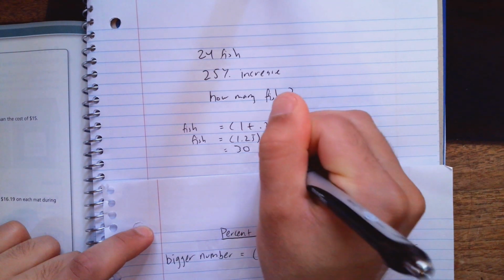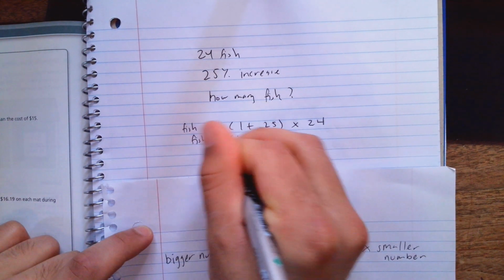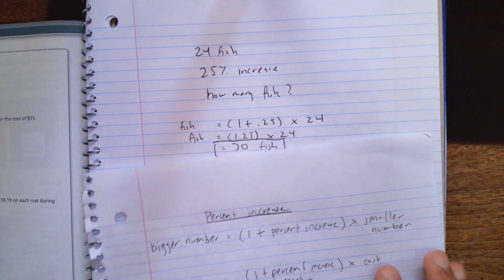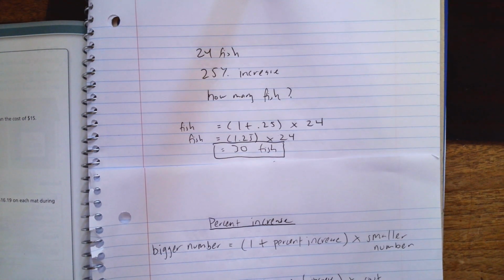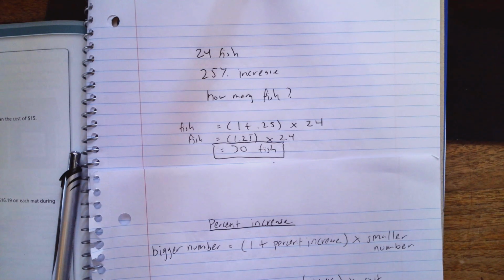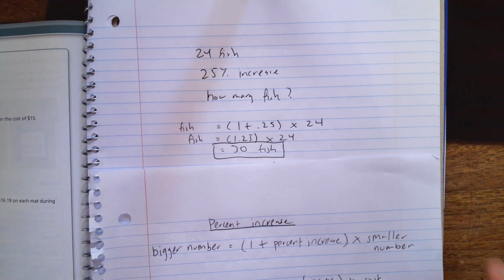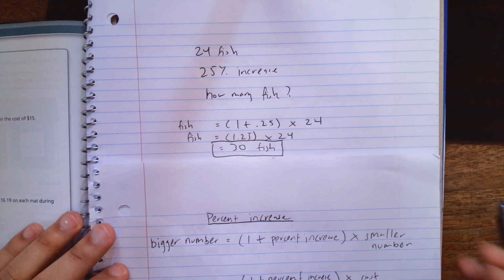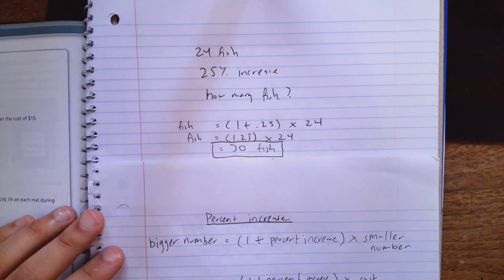30 fish. Okay, so our process looks completely okay. I don't see any problems with this method. Now, you asked a really good question, and I'm really glad that you're starting to ask these questions as you're solving the problems. Does this answer of 30 fish make sense? Okay, well, here's one hint that we can use.